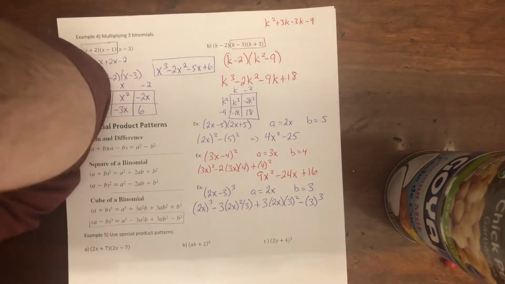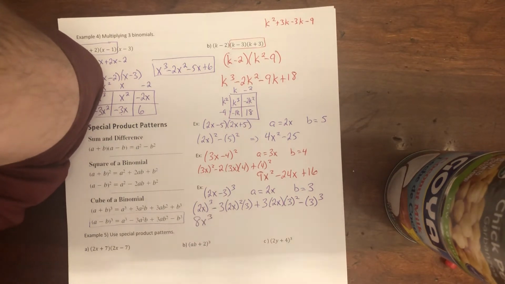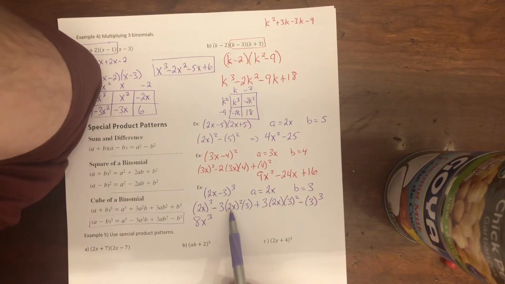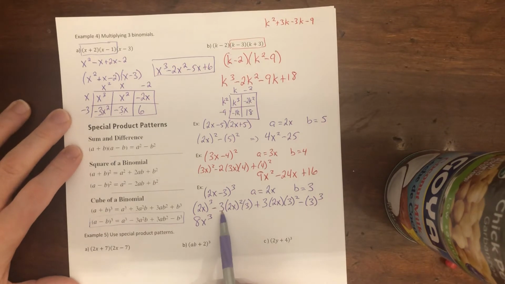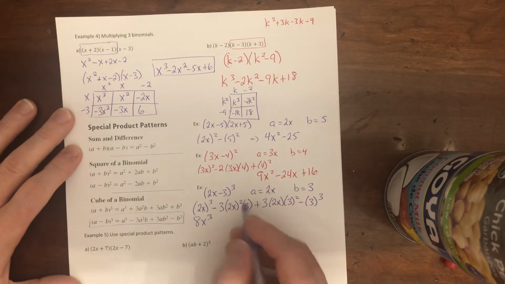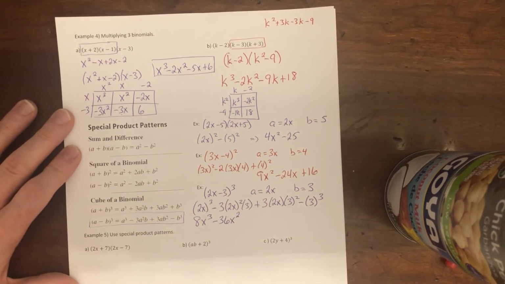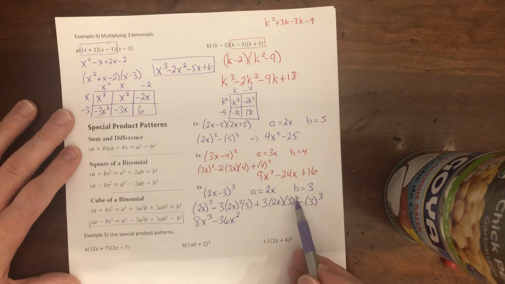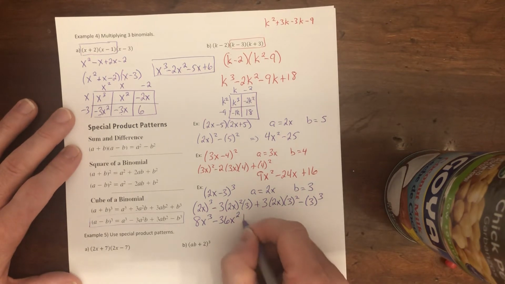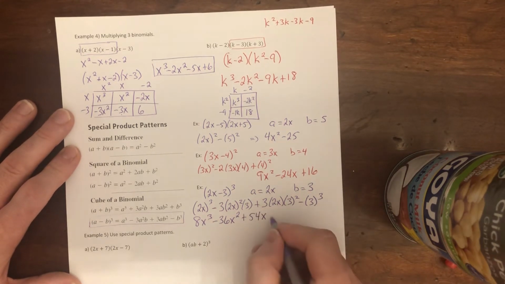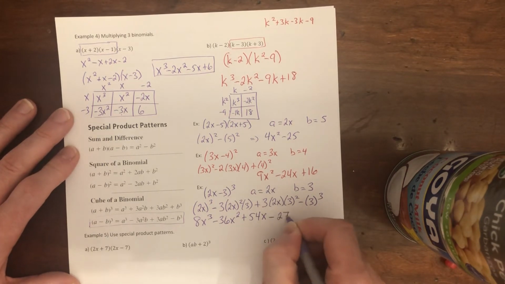So we're going to go through 2x to the third. Well, 2 to the third is 8, x to the third. We need to do exponents first. 2x squared is 4x squared, times negative 3 is negative 12x squared, times negative 3 is negative 36x squared. Exponents first again. 3 squared is 9, times 3 is 27, times 2x is 54x, minus 3 cubed. 3 times 3 is 9, times 3 is 27.